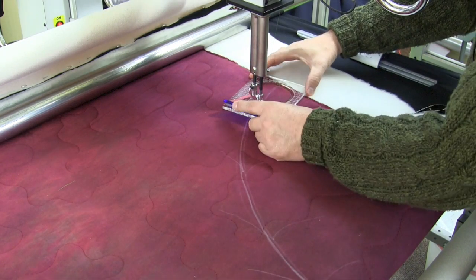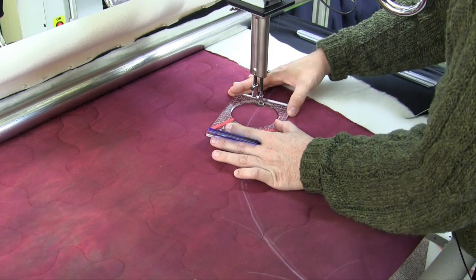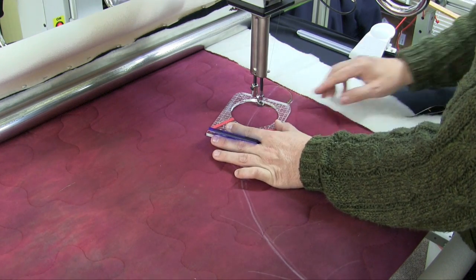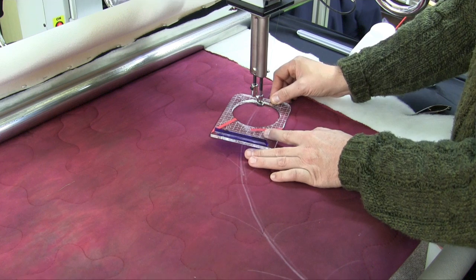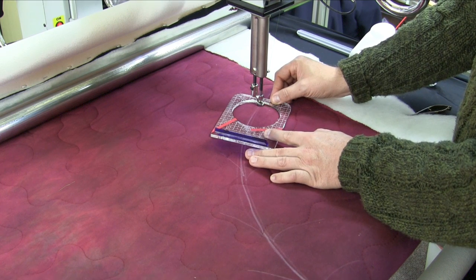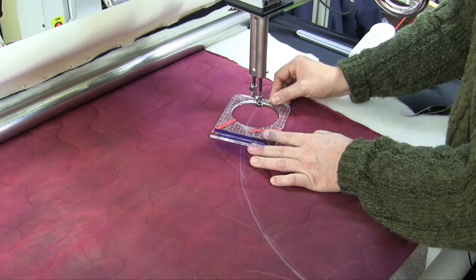And now I'm going to again slide my ruler. And then I'm going to complete that. I'm going to line up the center. Line up the arrow there, so it's right across the chalk mark, and I'm going to continue all the way around.